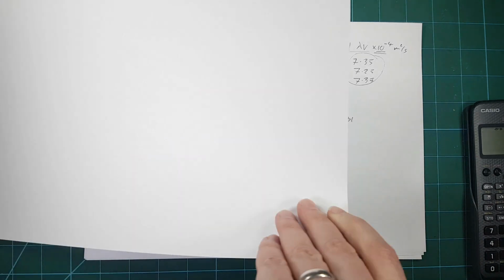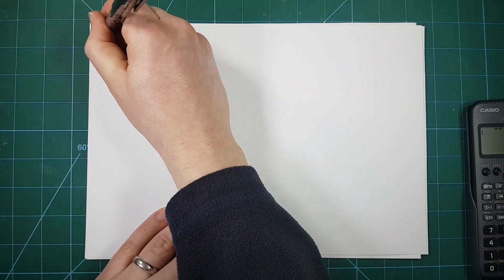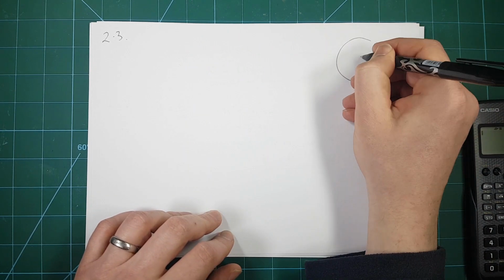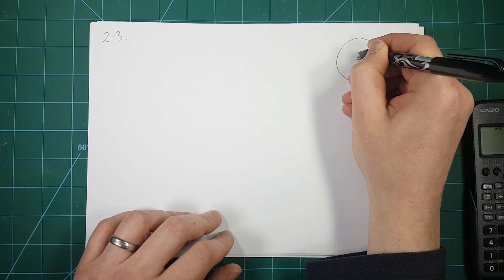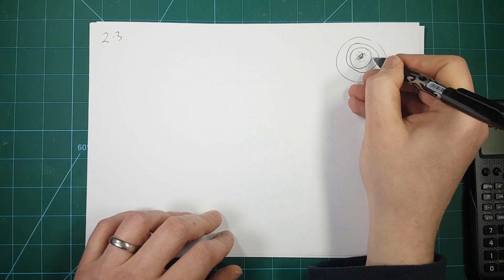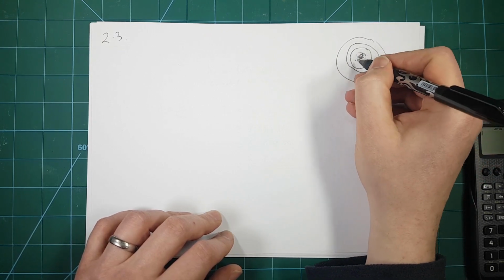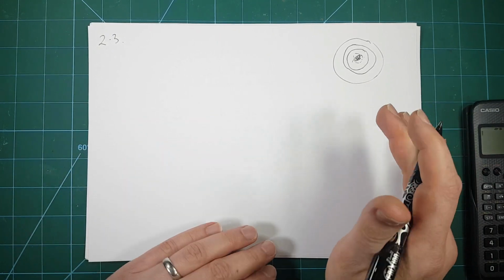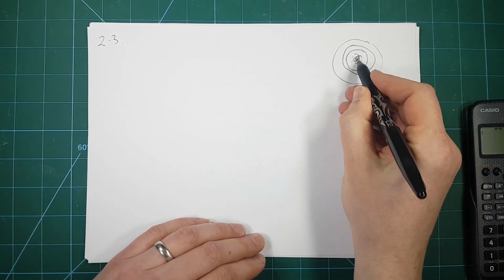Question 2.3 is about electron diffraction, and the first part of it is to explain how the pattern is produced. So we've got this circular pattern here. We've got a spot in the middle, a bit blurry around the outside of that spot. My one's obviously the opposite in colours to the one that they've printed. So these distinct rings and then the spot in the middle.